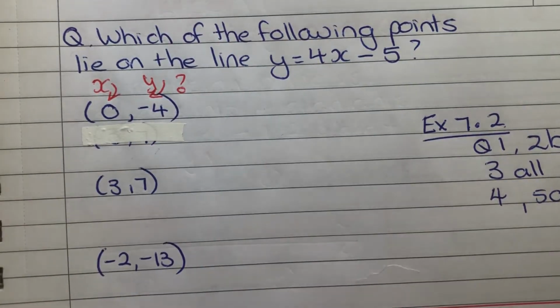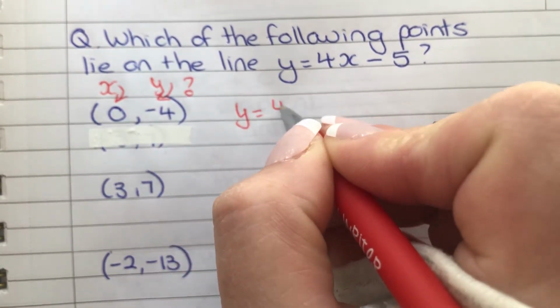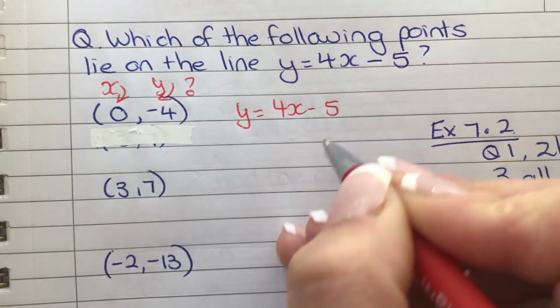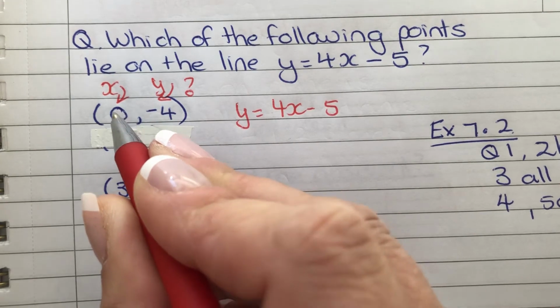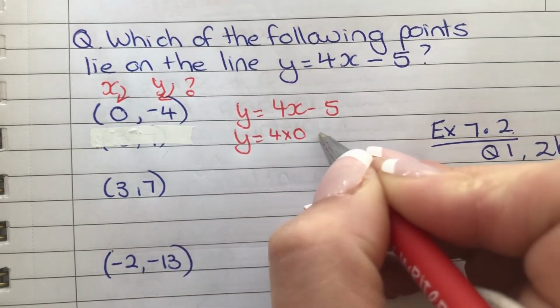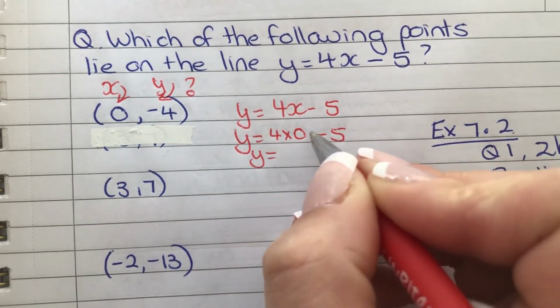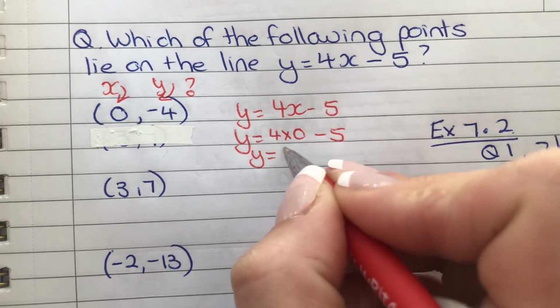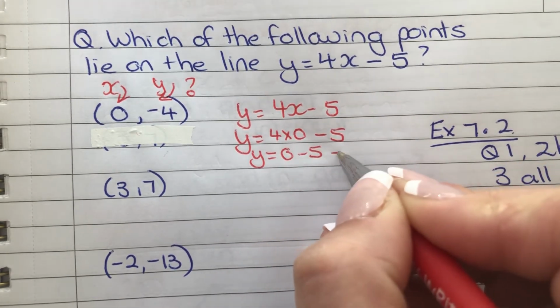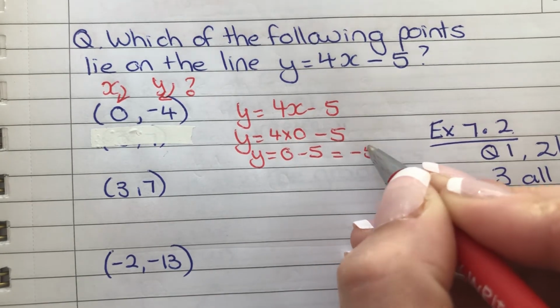And I'm putting a question mark there because this one mightn't work. So we're going to write the equation out. We're saying x equals 0. So we're going to go 4 times 0 minus 5, which is going to become 4 times 0 is 0 minus 5. So when x equals 0, y is negative 5.